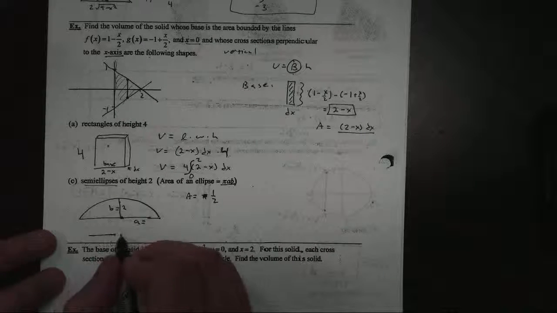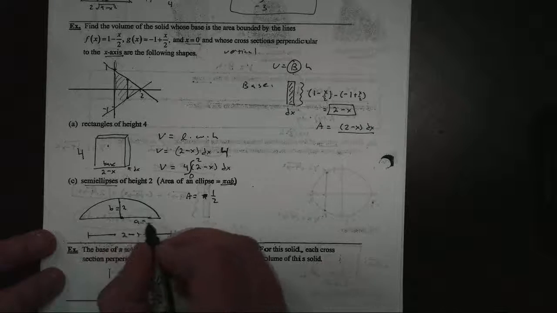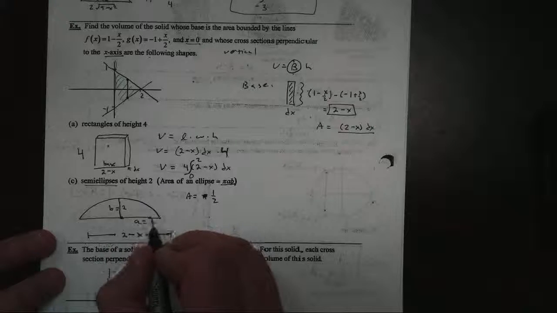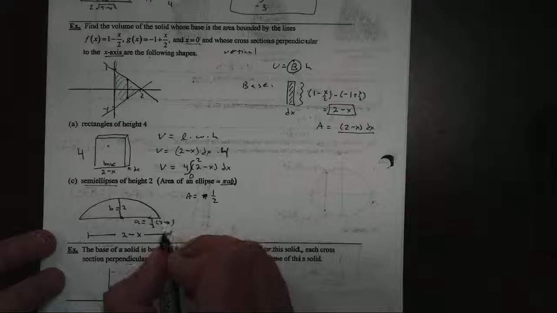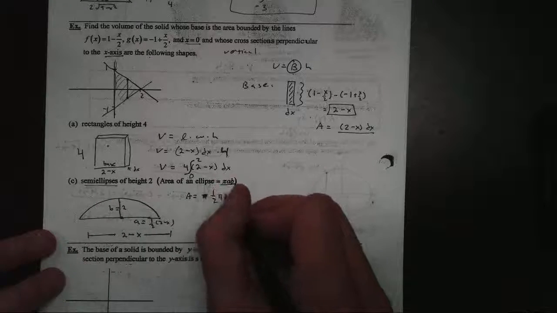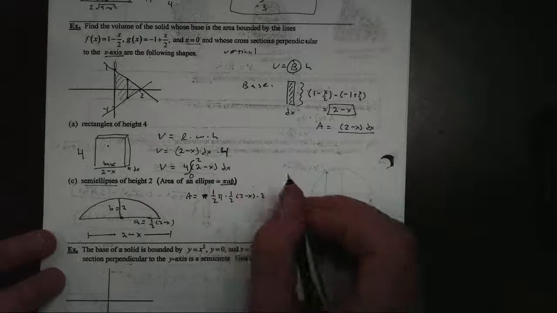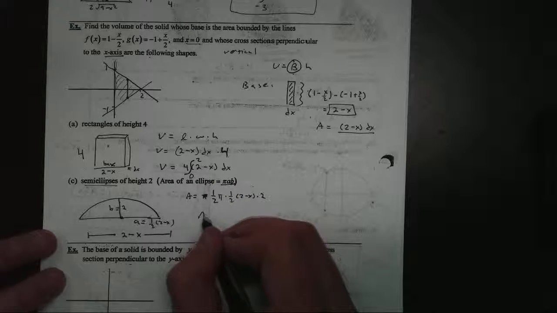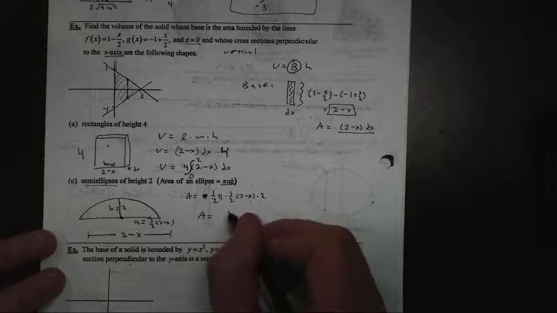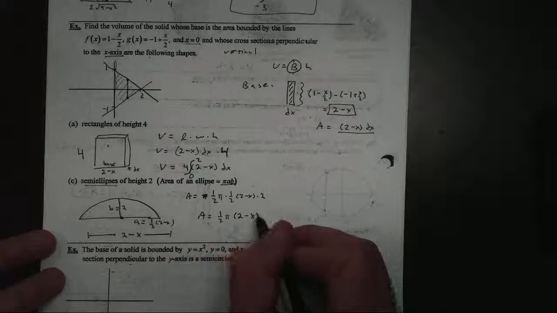So I know the total distance down here is 2 minus x because that's my base. A then is just going to be half of that. And I plug it in. So 1/2 pi, remember 1/2 because it's a semi-ellipse, that's the area for a full ellipse. A, which is 1/2, 2 minus x, times b, which we know is 2. And I simplify that. 1/4 times 2 becomes 1/2 pi 2 minus x.